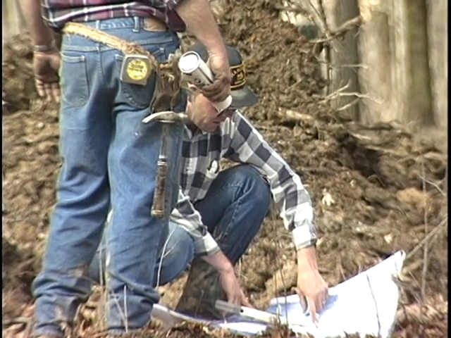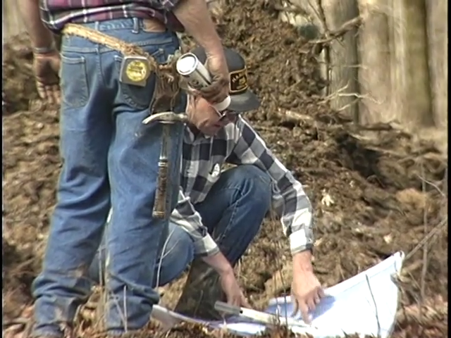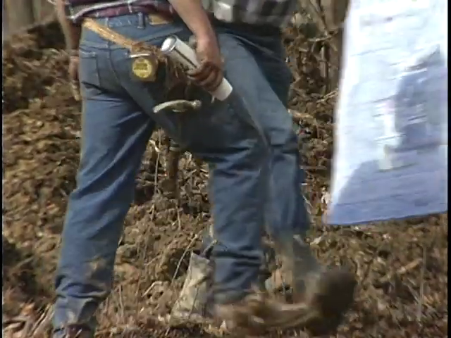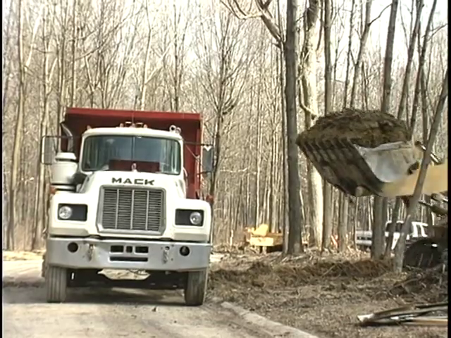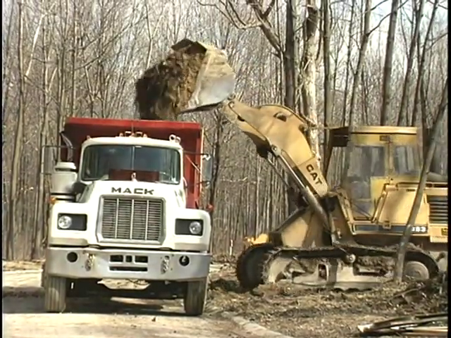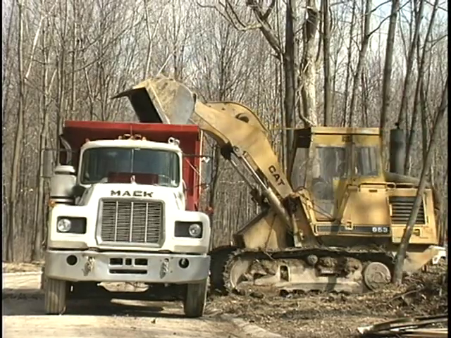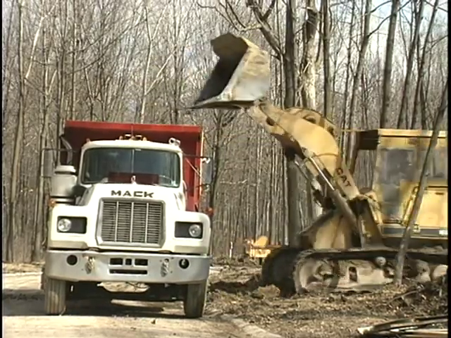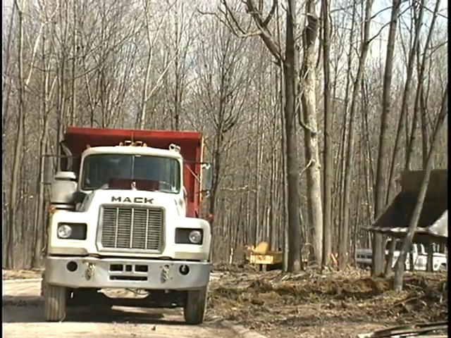House location stakes are first used during excavation. Excavation involves removing a large quantity of earth for the footer, basement, and slope around the house. The contractor often hires a subcontractor with heavy equipment to complete excavation work.